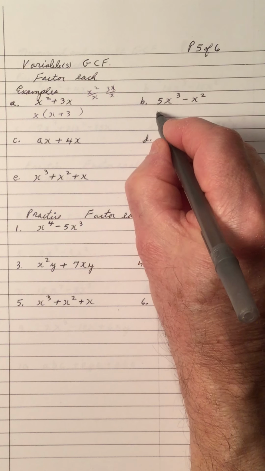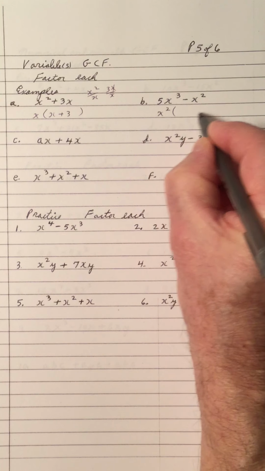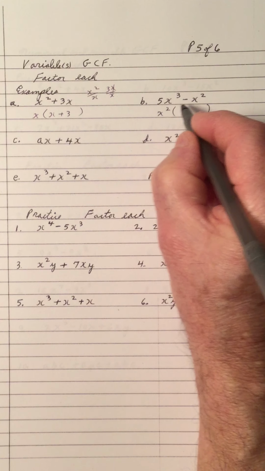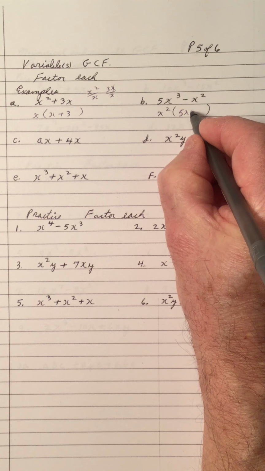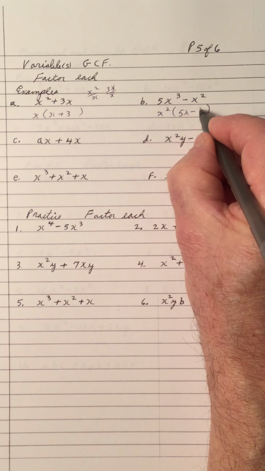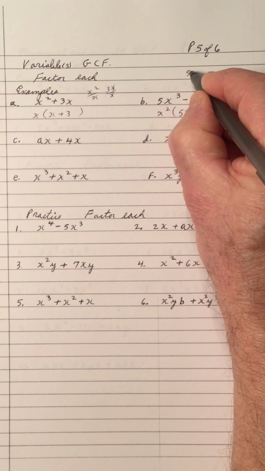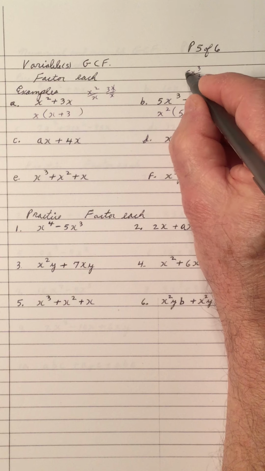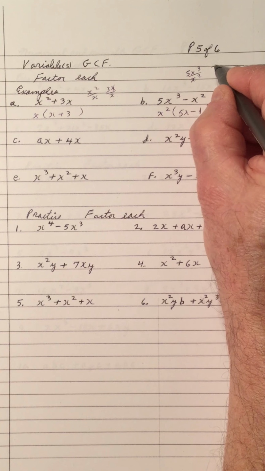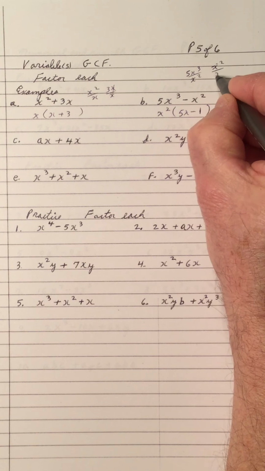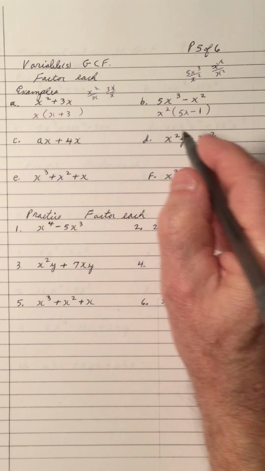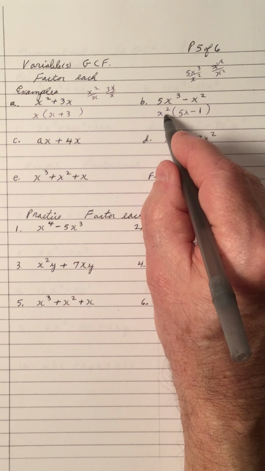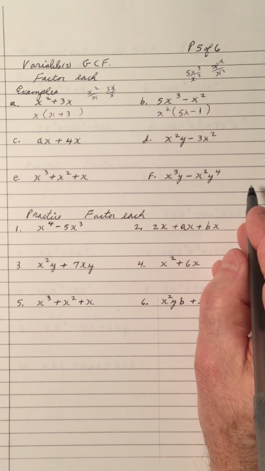And the GCF here, x is common, so the smallest exponent is a 2. And 5x cubed divided by x squared is a 5x. And x squared divided by x squared is 1. Again, I'm dividing 5x cubed by x squared and I get a 5x. I'm dividing x squared by x squared and I get a 1. Multiply back to check it out. X squared times 5x is 5x cubed. X squared times 1 is x squared.